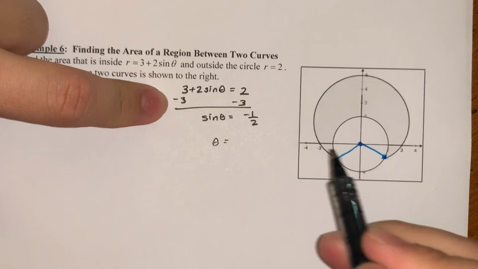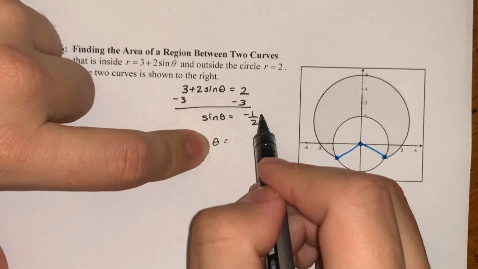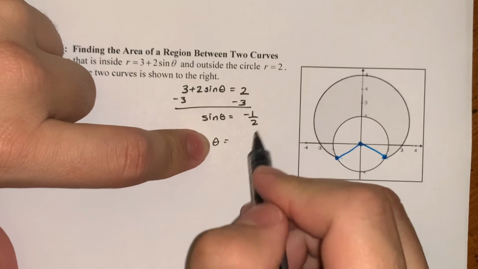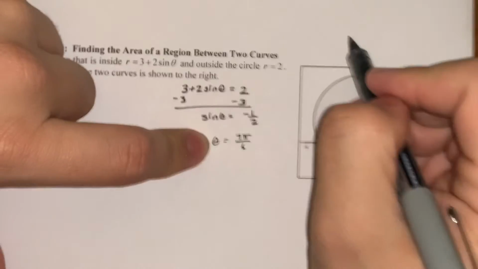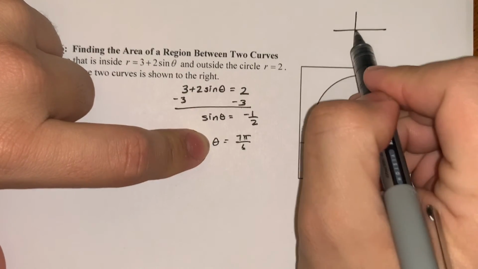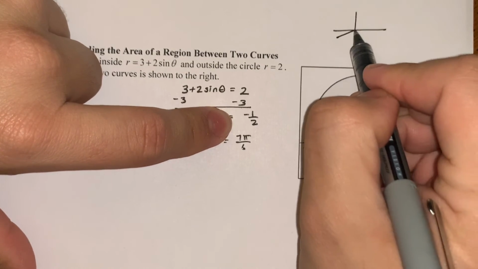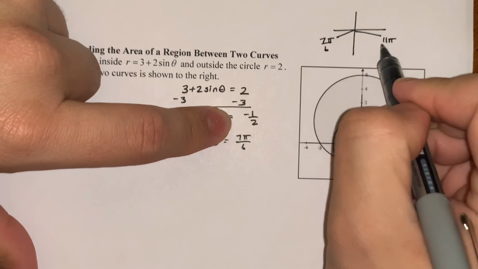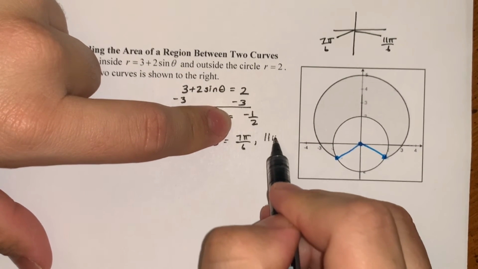So now from here we have to think about what our theta is going to be. Sine of what gives you negative 1/2? If I think about just what's in the unit circle, it's going to be 7 pi over 6, right? Because sine of negative 1/2 is a y value of negative 1/2. That's over here and over there, right? So that's 7 pi over 6, and that's 11 pi over 6. That doesn't really help us much, right?